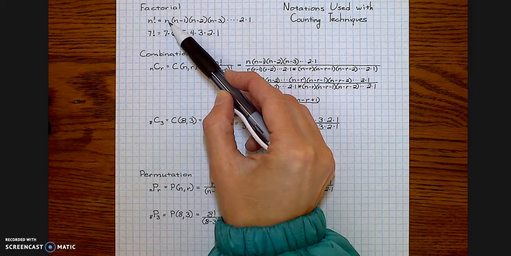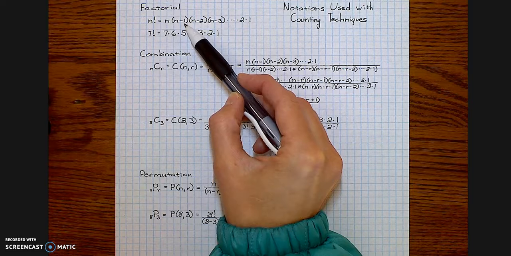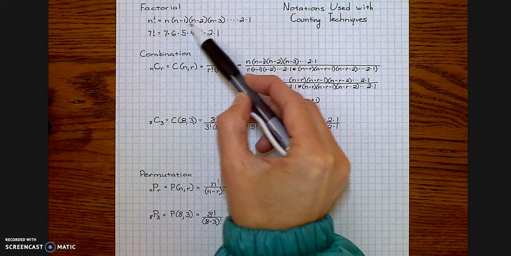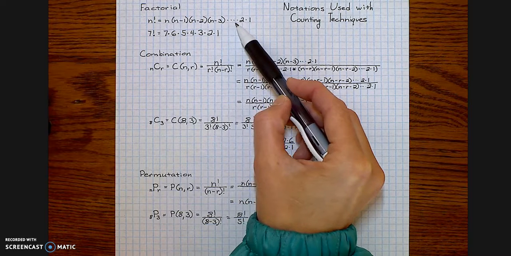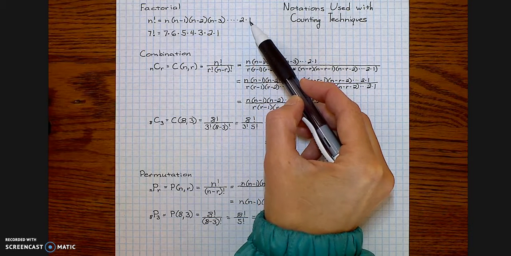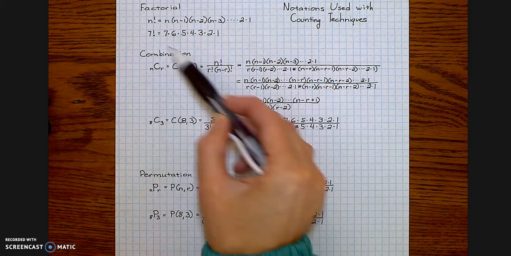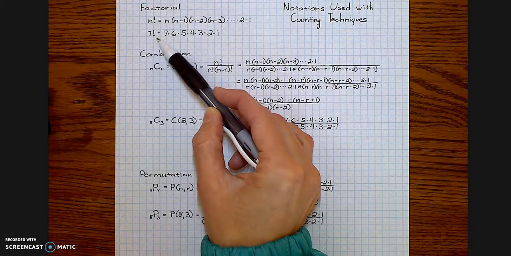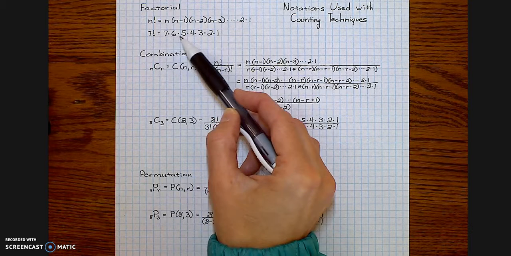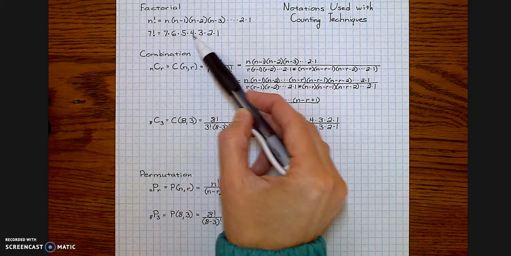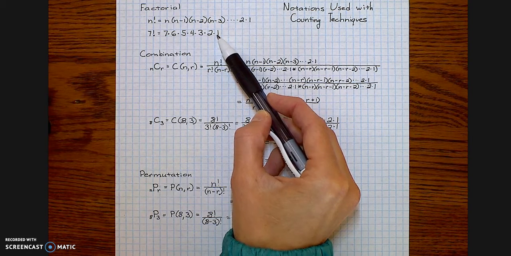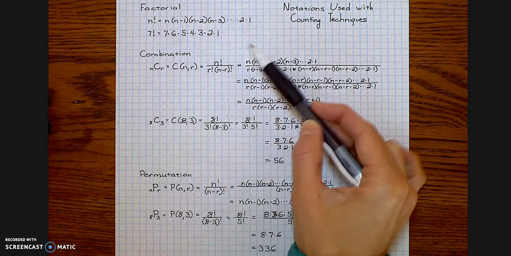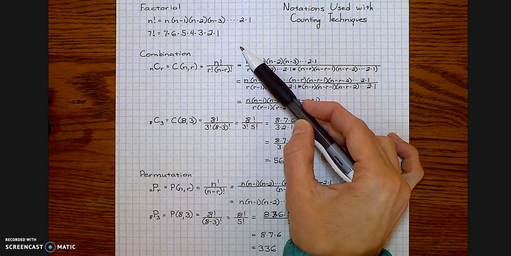If I start with n, I multiply then by n minus 1, then the next smallest number, n minus 2, and so on until I am at 3, 2, 1. For example, if I have 7 factorial, that means 7 times 6 times 5 times 4 times 3 times 2 times 1. And that's a very large number that I'll calculate after I've gone over the symbolic forms.